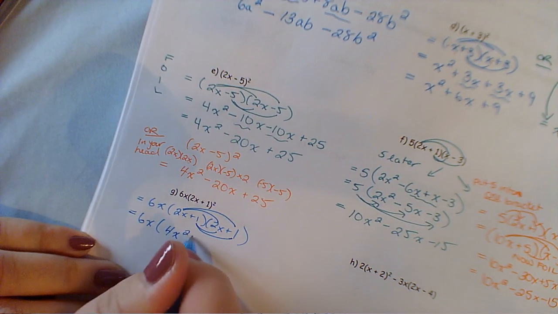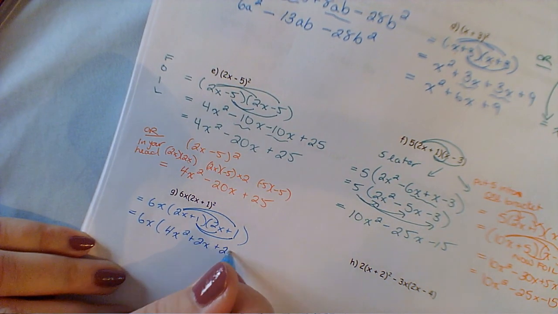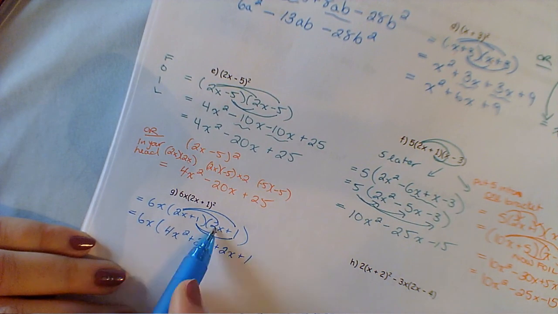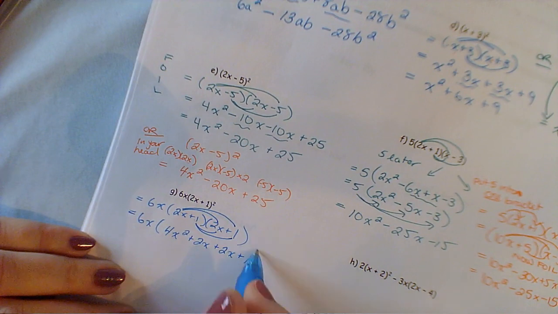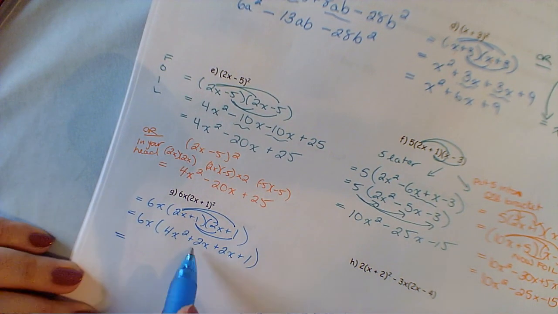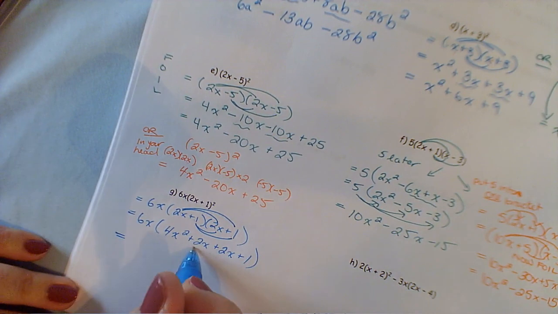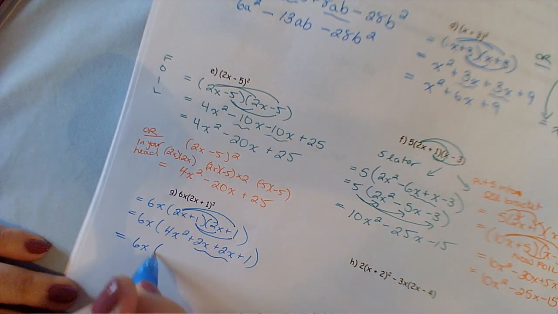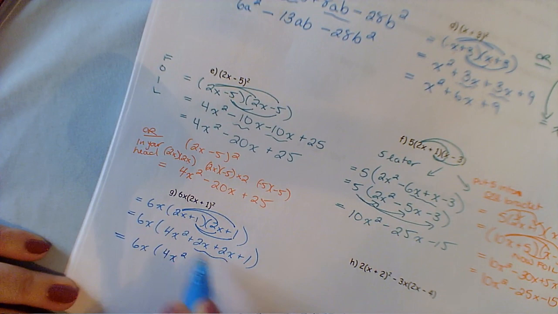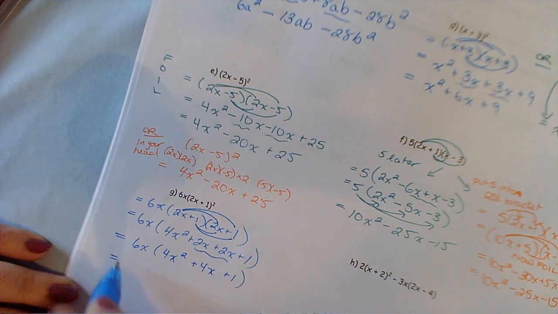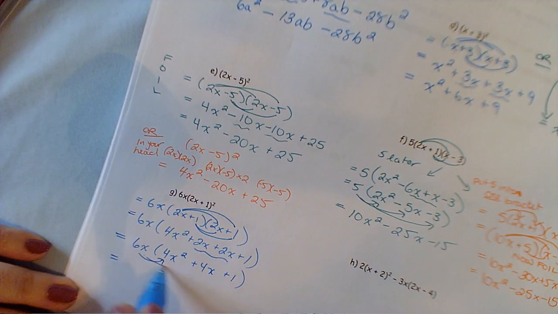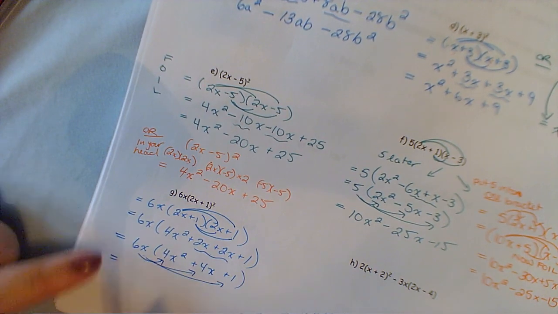And go through your FOIL to get your answer from 2x plus 1 times another 2x plus 1. That's 4x squared plus 2x plus 2x plus 1. Close your bracket. Now, some people will clean up right now or clean up later. I might as well clean up now. So what does that mean? The bracket reduces down to 4x squared plus 4x plus 1. And now I distribute because now I have to deal with that 6x sitting in the front.